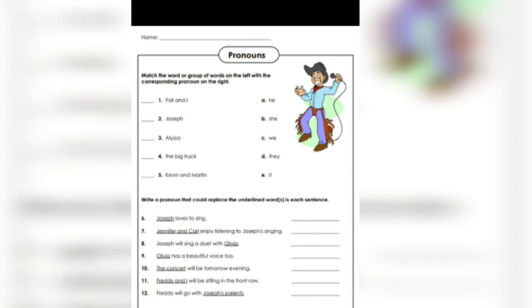Coming back to the meaning of pronoun. What is pronoun? Pronoun is a word used in place of a noun, right? So here all the underlined words are the noun and we have to replace it.